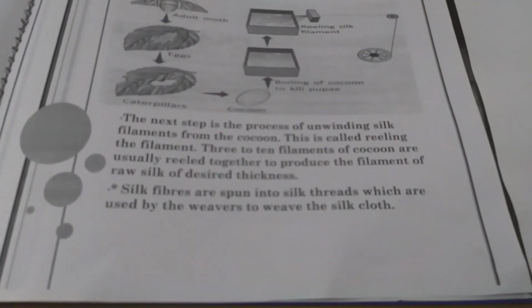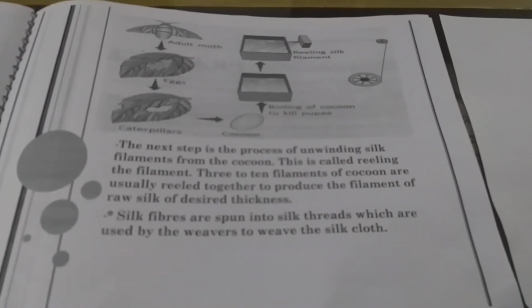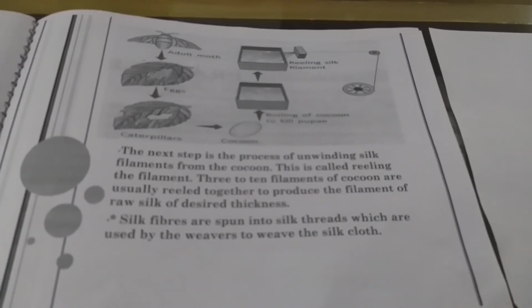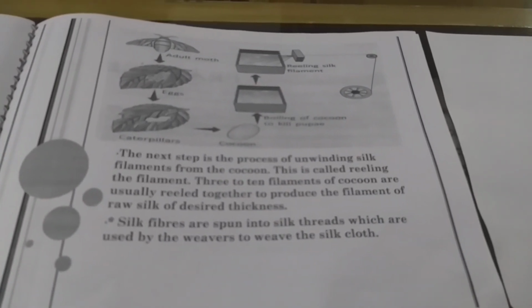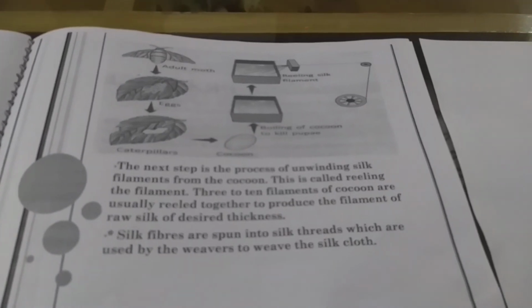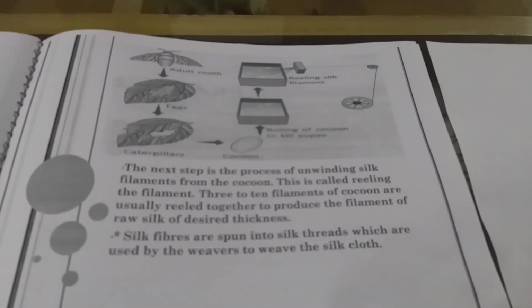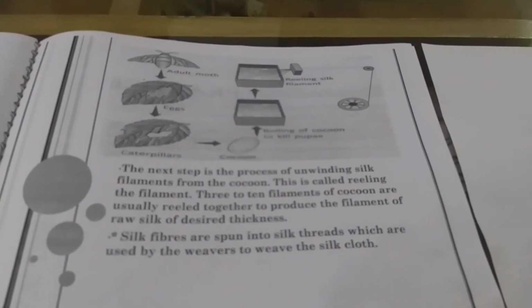The next step of the process is unwinding the silk filament from the cocoon. This is called reeling the filament. 3 to 10 filaments of cocoon are usually reeled together to produce the filament of raw silk of desired thickness. Silk fibers are spun into silk threads which are used by the weavers to weave the silk cloth.